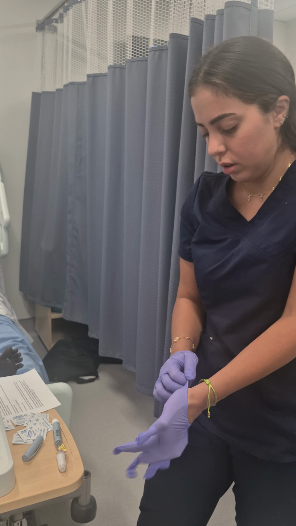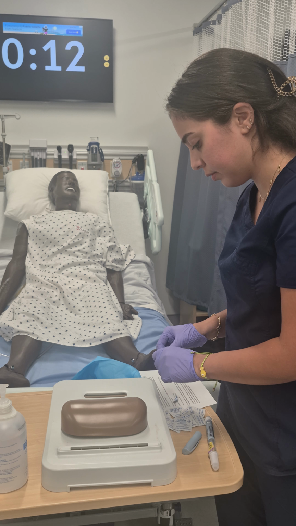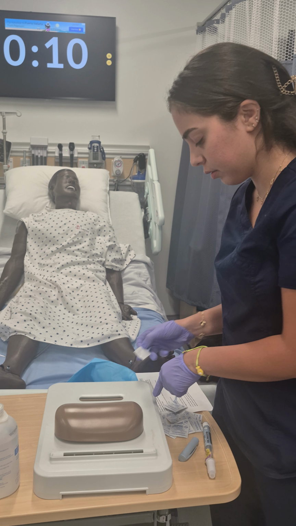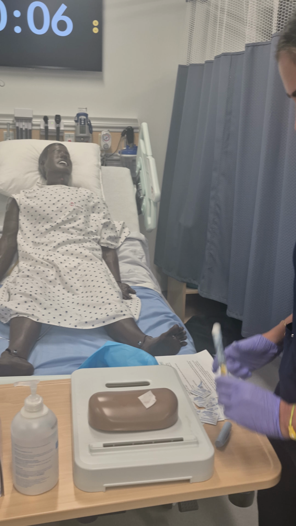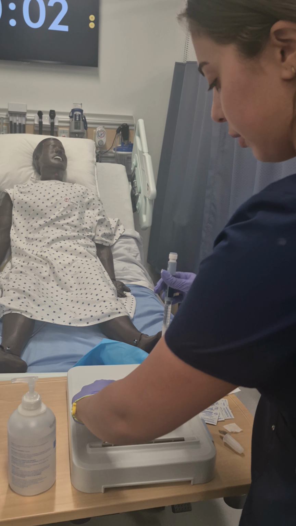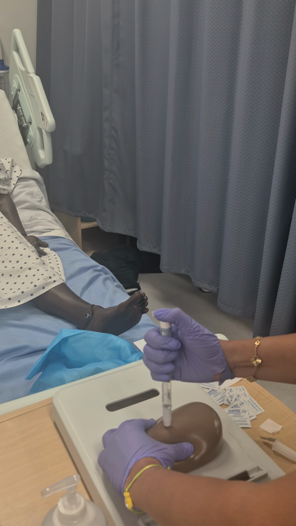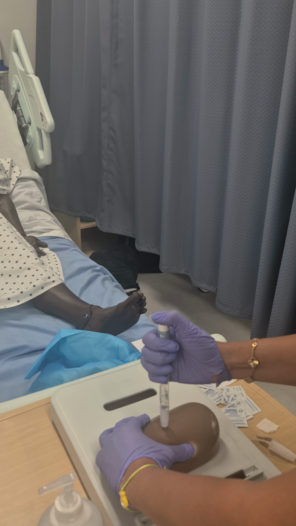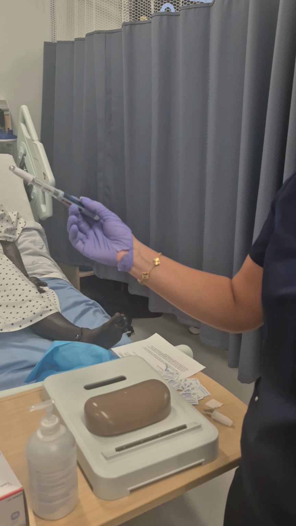Subcutaneous injection. I'm going to be cleaning the site. 15 seconds. Okay. 10 units. I'm going to be pinching. Inject. Hold for 10 seconds. Remove. And then dispose of the needle into the sharps bin.